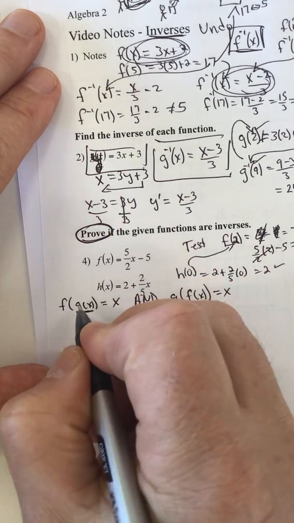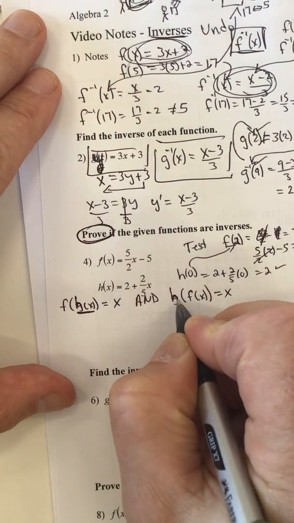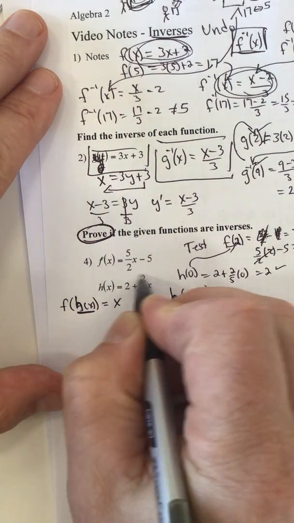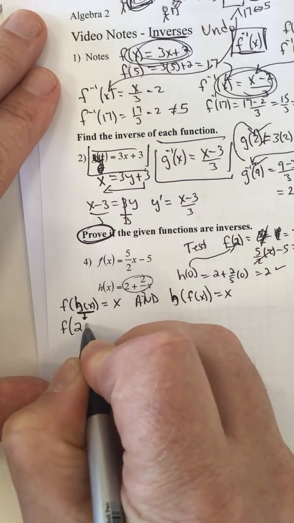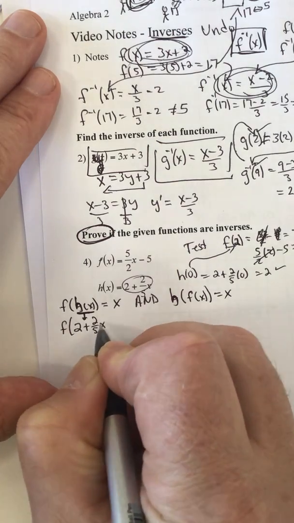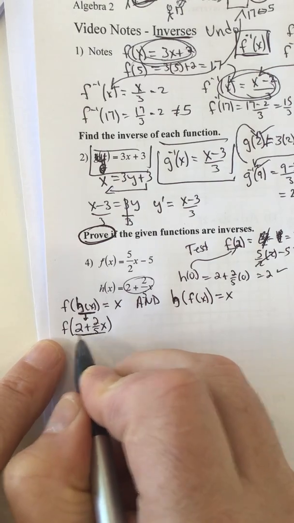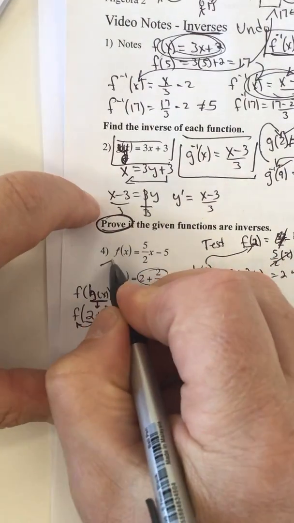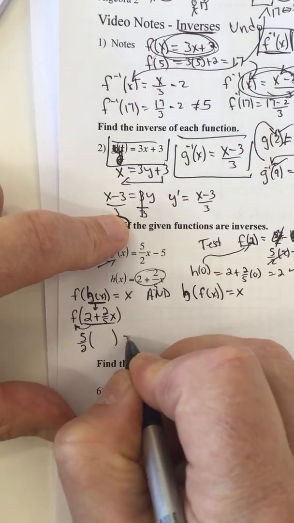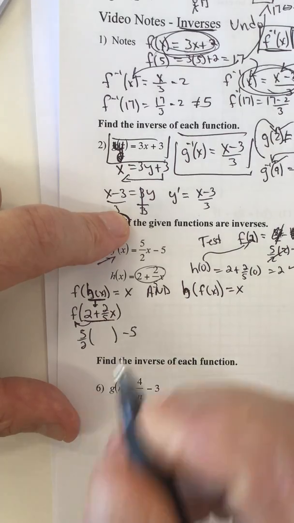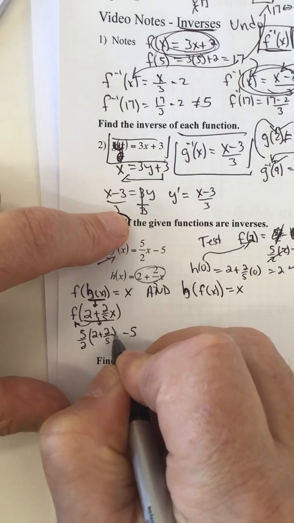G of x. Oops, it was called h of x in this one, so we got f and h. Okay, h of x is this formula right here. So I have f, and I'm just going to replace the h of x with that. So it's 2 plus 2/5 x. Okay, so that means take this and put it in the f formula. So here's the f formula. So it's 5 halves times something minus 5. Okay, well this is what goes in there. 2 plus 2/5 x.